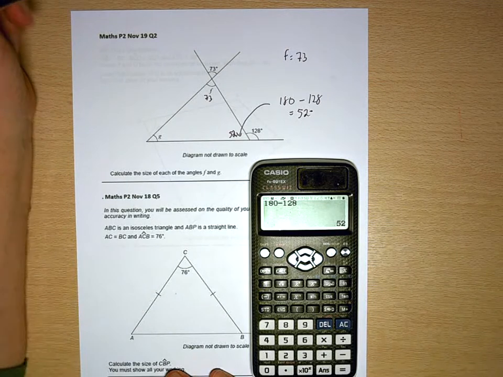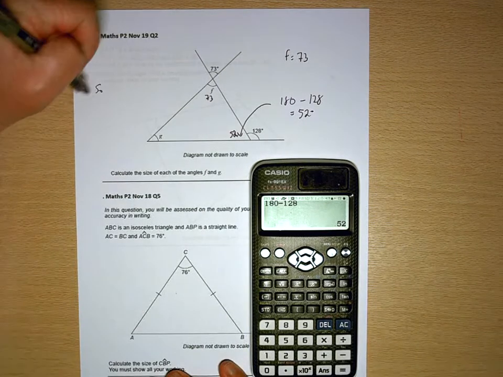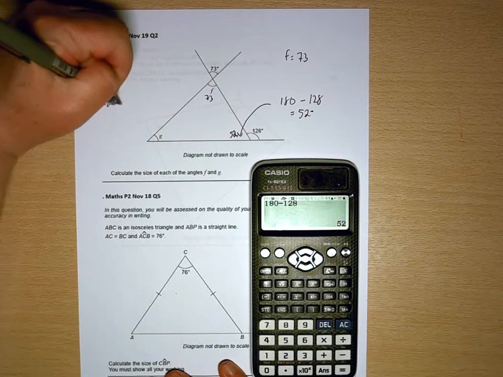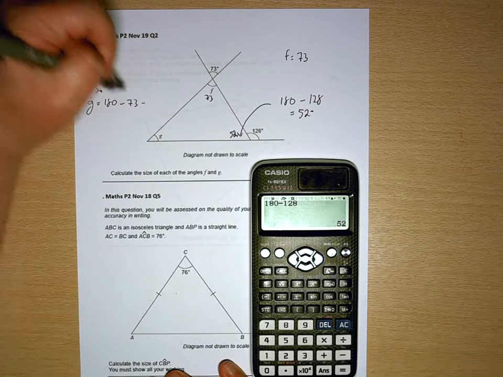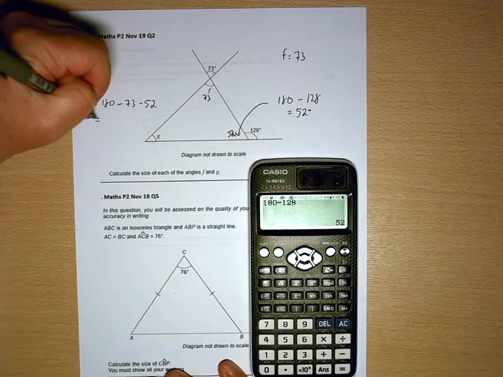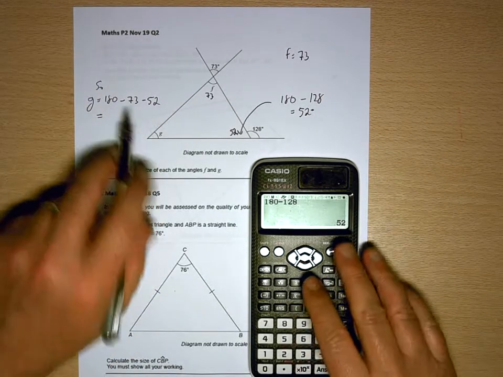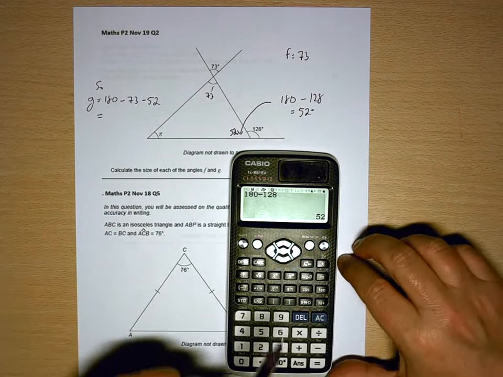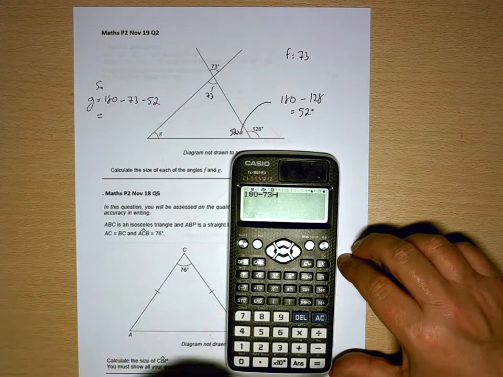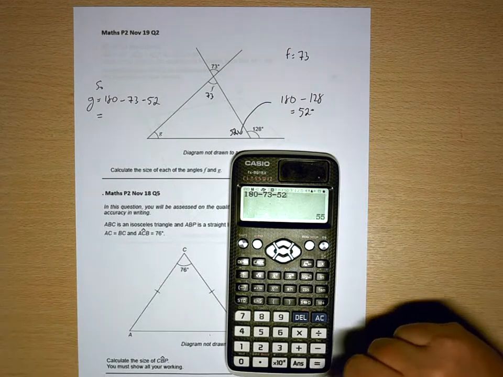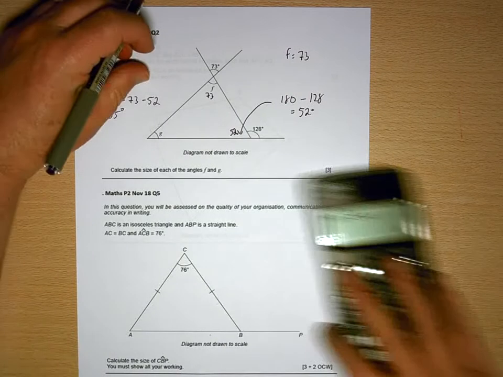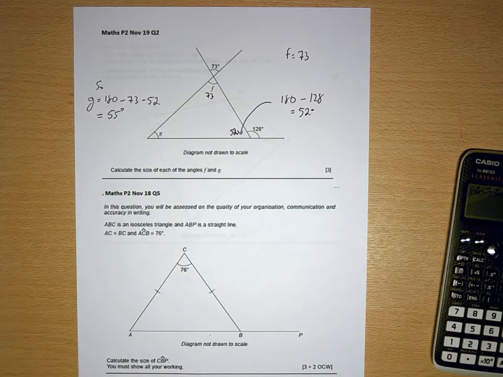So to work out G, I know that the angles inside a triangle have to add up to 180, and I know one of them is 73, and I know the other is 52. So what's left when I take those off 180 will give me G. So 180 minus 73 minus 52 is 55 degrees. And again, 3 marks.